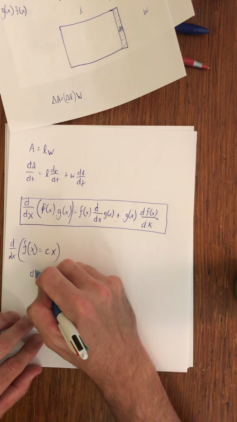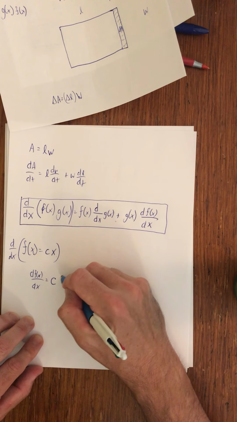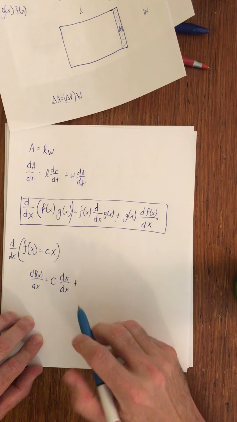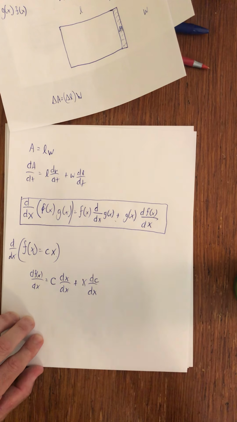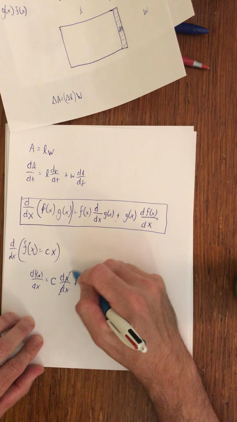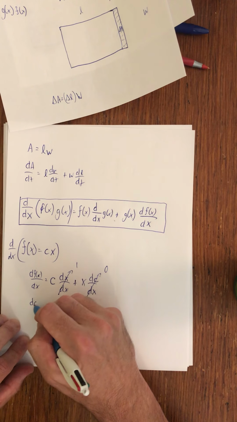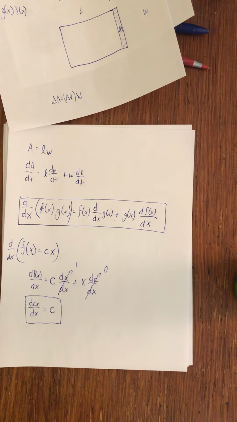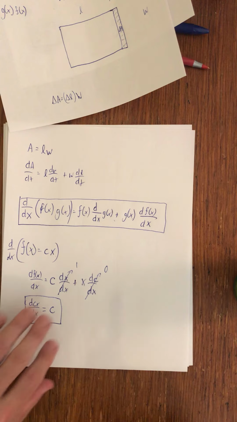The derivative of f(x) with respect to x is the first function, c, times the derivative of the second function, the derivative of x with respect to x, plus the second function, x, times the derivative of the first, which is c. Now we know from our original rules that the derivative of a constant is 0, and the derivative of x is the identity, so that's 1, and so I get c. So the derivative of cx with respect to x is equal to c. That was actually one of our rules from before. Technically it was grounded in the product rule, but we used other means to do it.